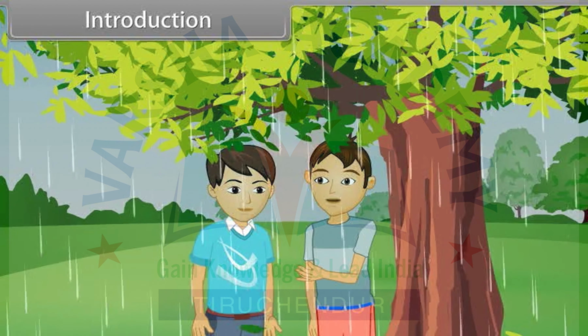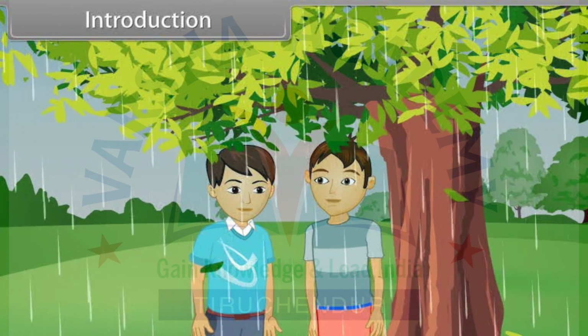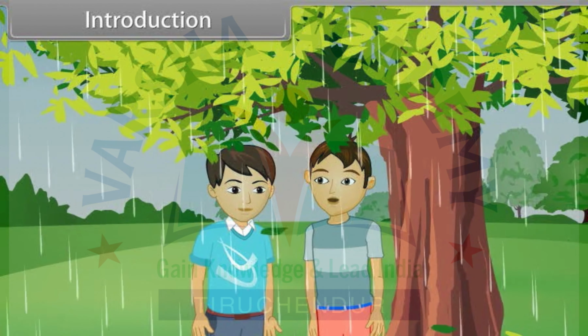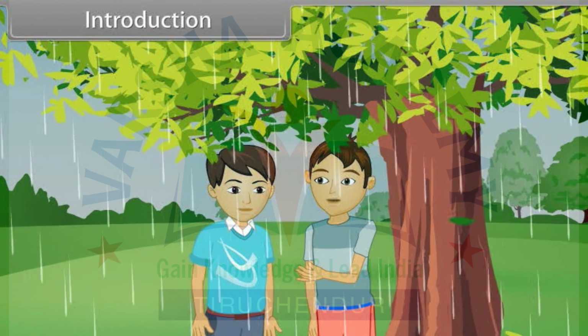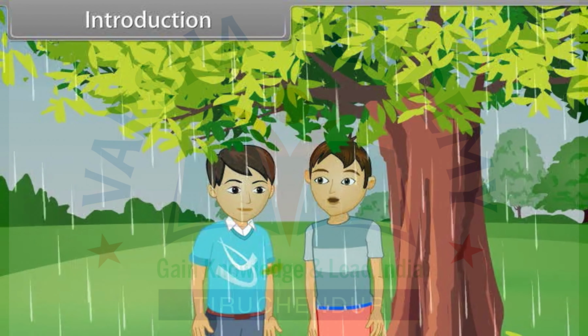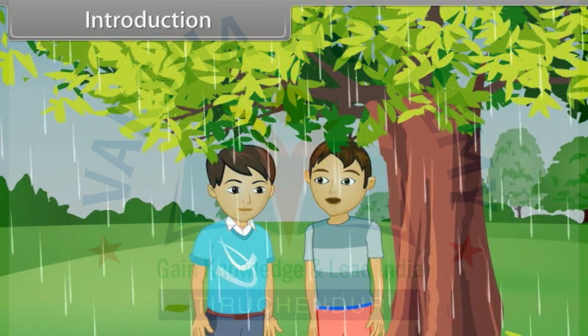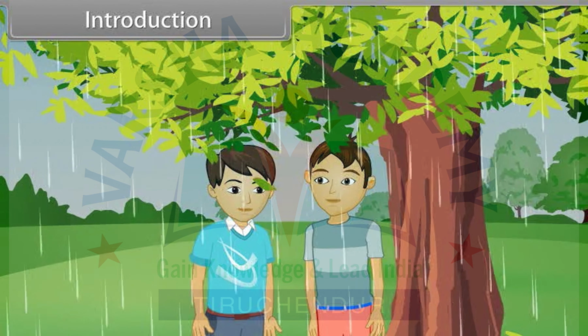Okay, I will tell you. Raindrops always fall downwards due to gravitational force of the earth. The leaves of the plants also fall down on the earth due to the gravitational force. Anything thrown up falls down towards the earth.